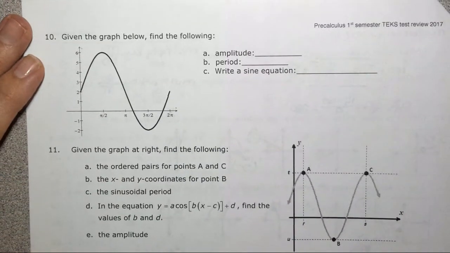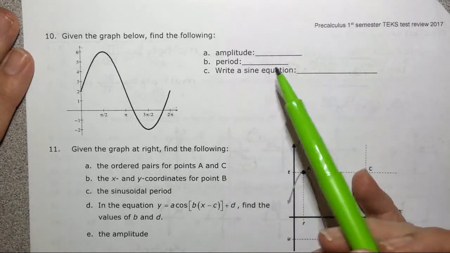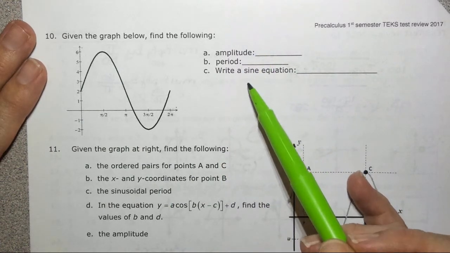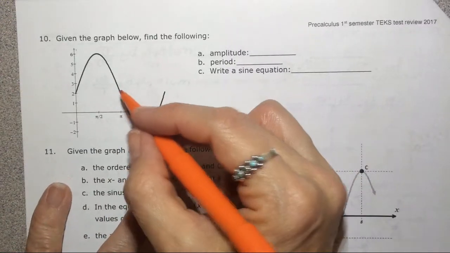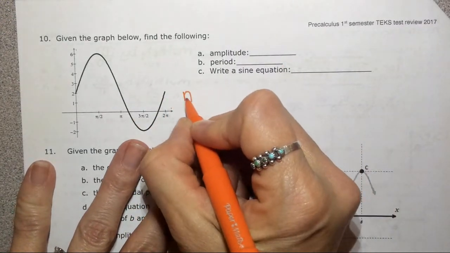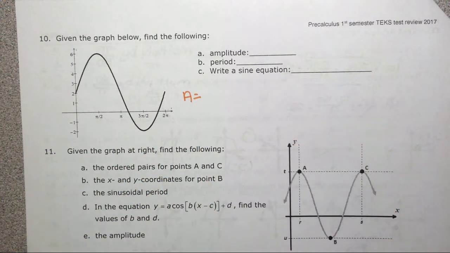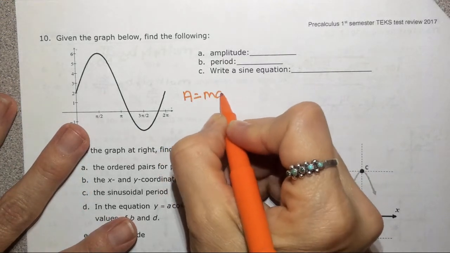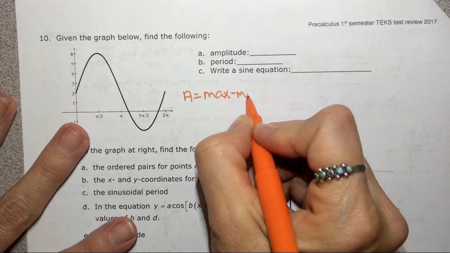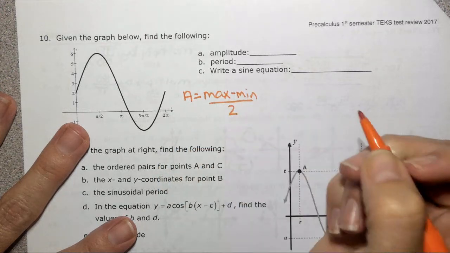Number 10. So on number 10, they give me a picture of a graph. They want me to find the amplitude, the period, and write the equation. So 2 important things that I need to get off this graph. One is the amplitude, and my formula for amplitude, and you're going to need to know this, is you're going to take your max minus your min and divide it by 2.